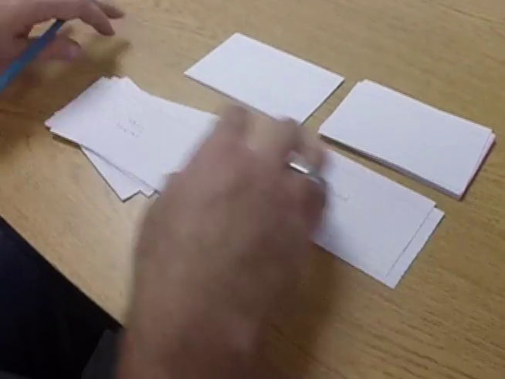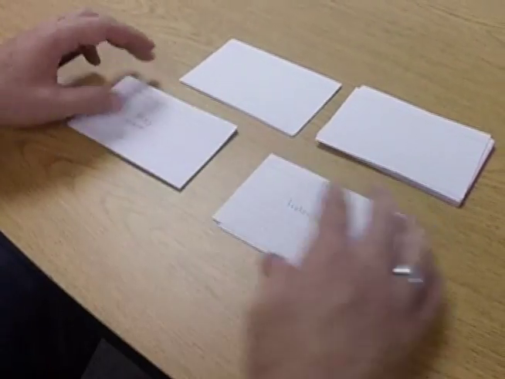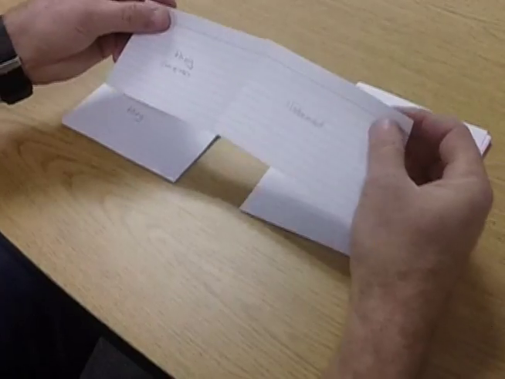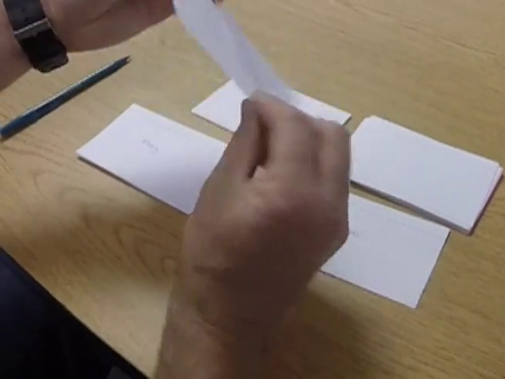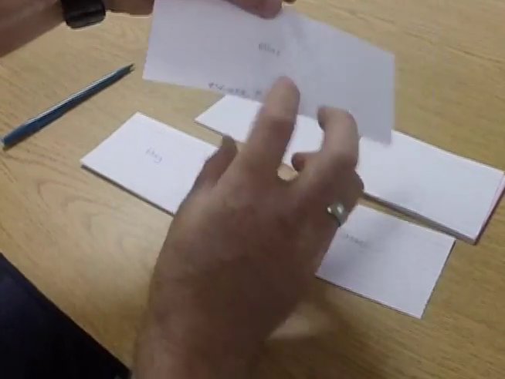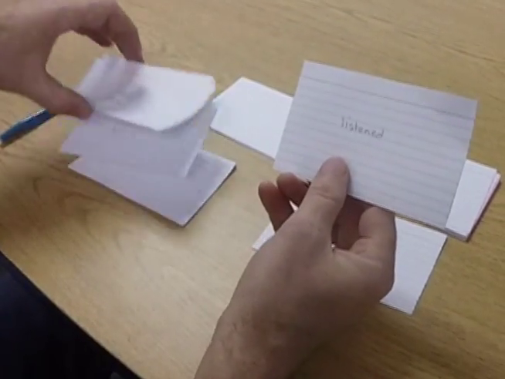Now I'm going to take my pronouns. This is how to use them. I have my pronouns and my verbs. I'm going to put them together and say, they listened. How do I say that in the past tense? Ellas escucharon. Now I can go ahead and mix it up and do another pronoun.